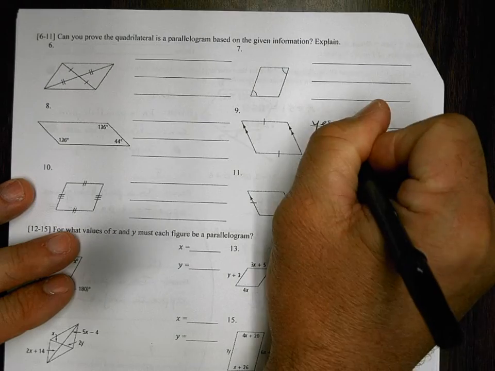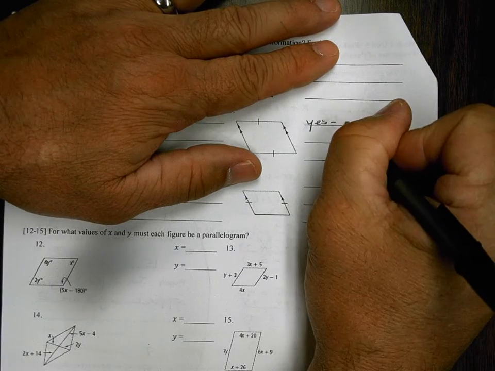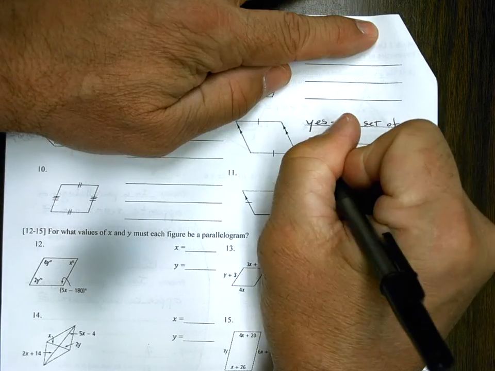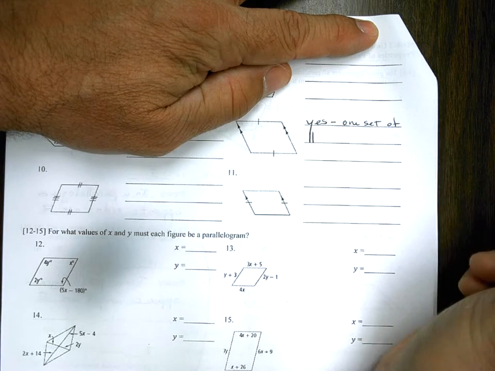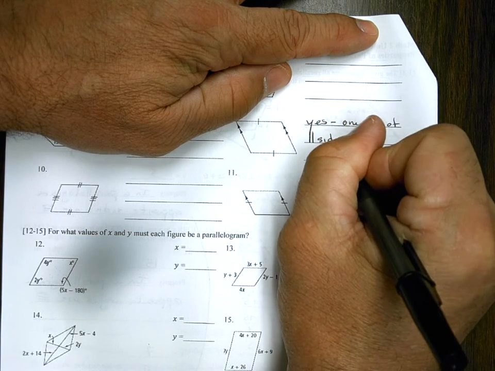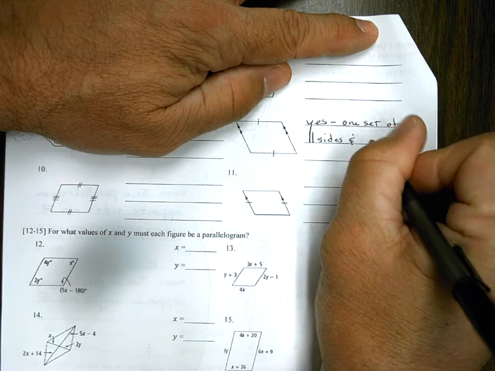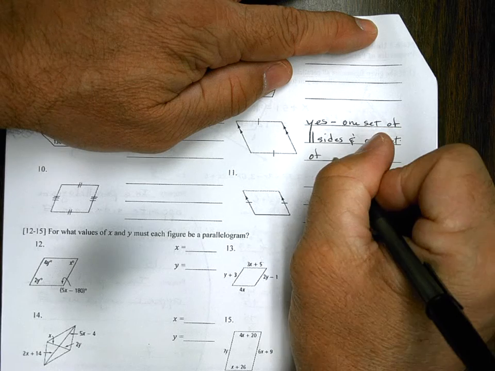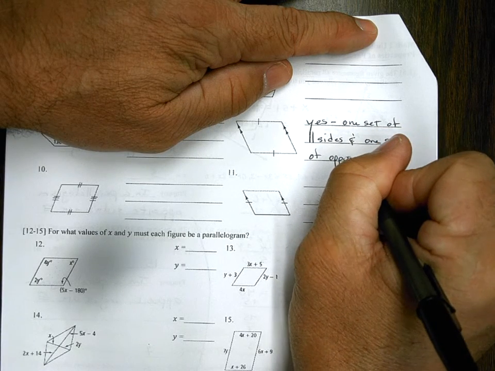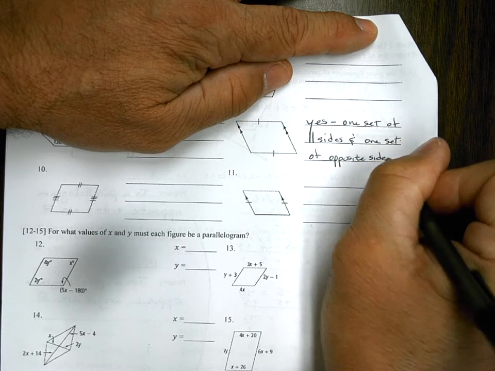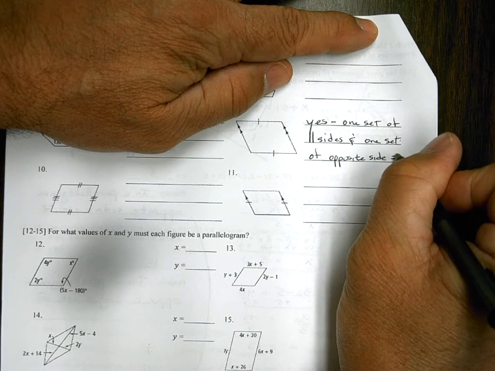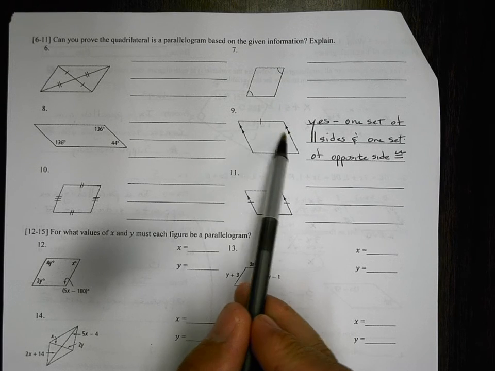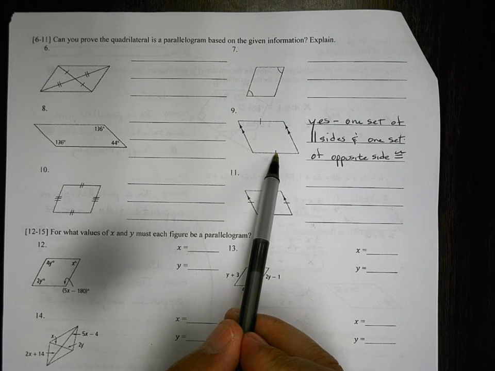Yes. It has one set of, and I'm going to write parallel, this is the way we can abbreviate parallel sides, and one set of opposite sides that are congruent. Okay, so we know that these two sides are parallel, and we know that these two sides are congruent.